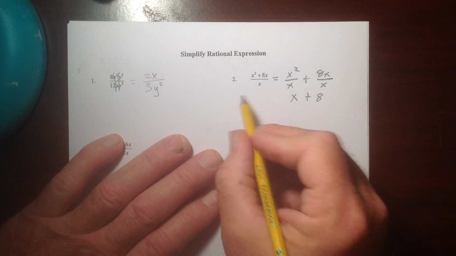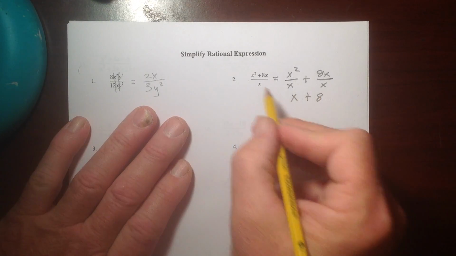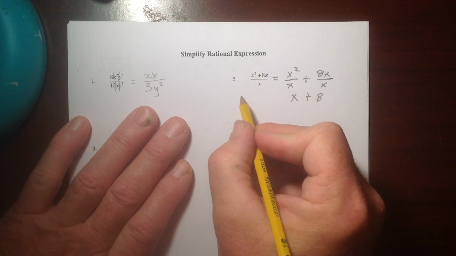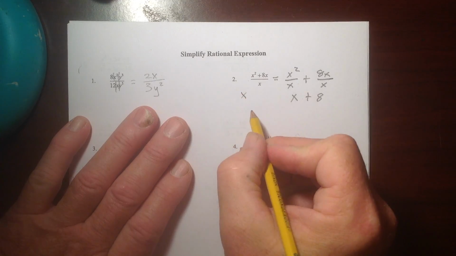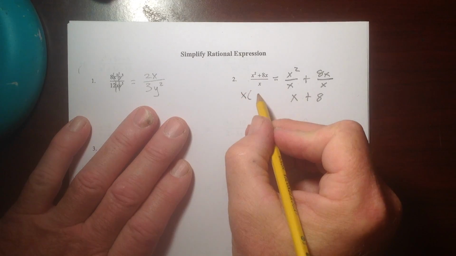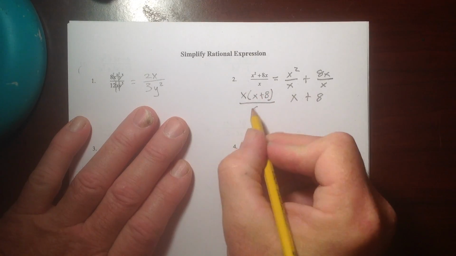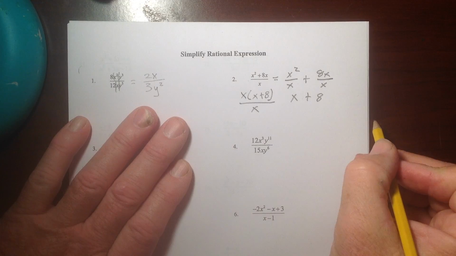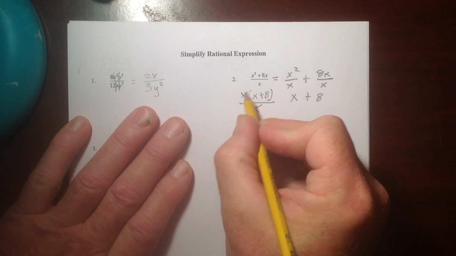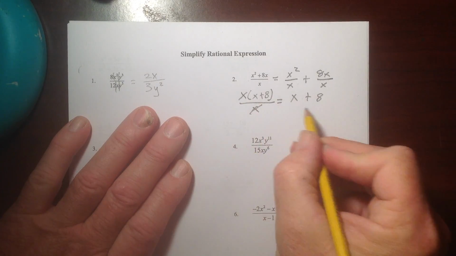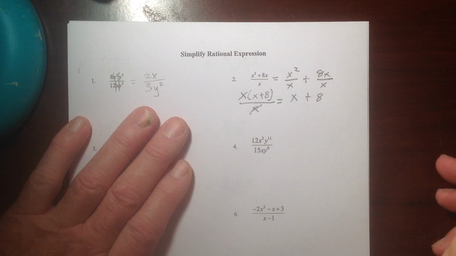So what we're going to do instead is factor x out of the top, and that's going to leave you with x plus 8, and you've got x on the bottom. You just cancel these two out and you're left with this, and that's all you've got to do.